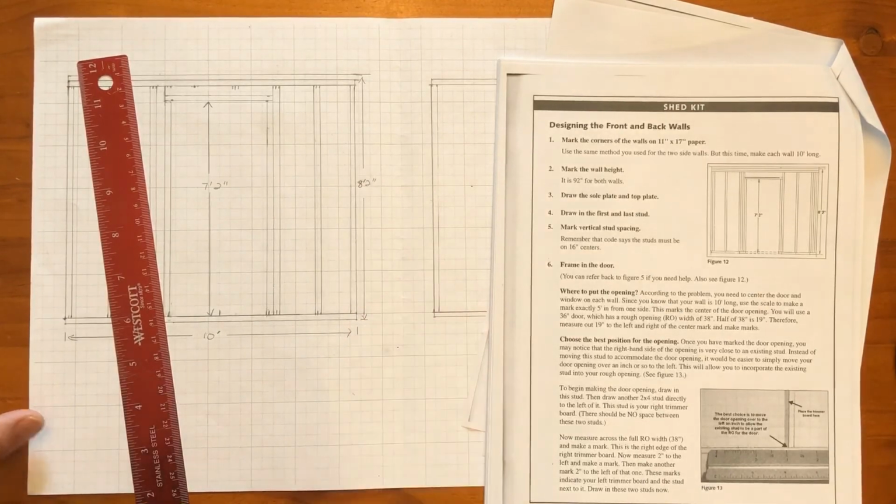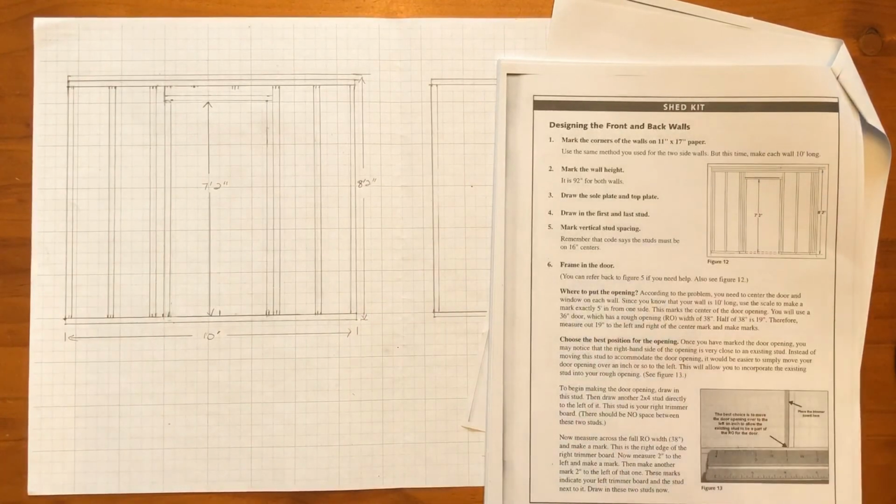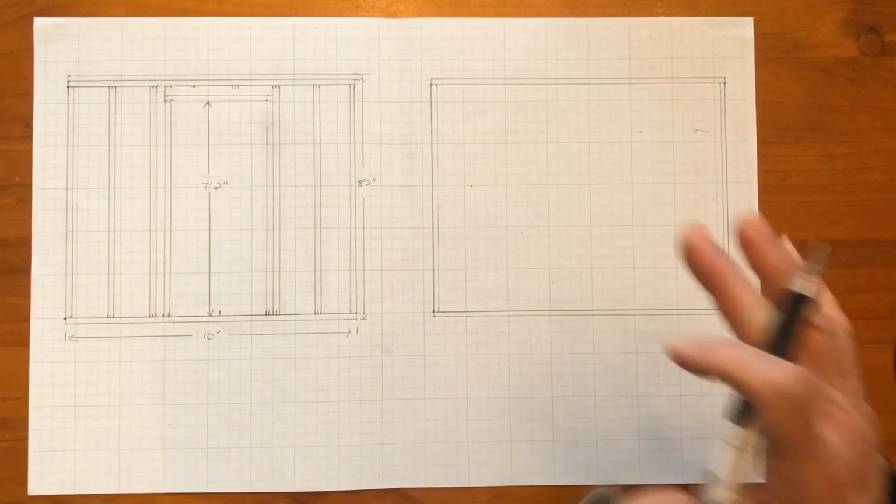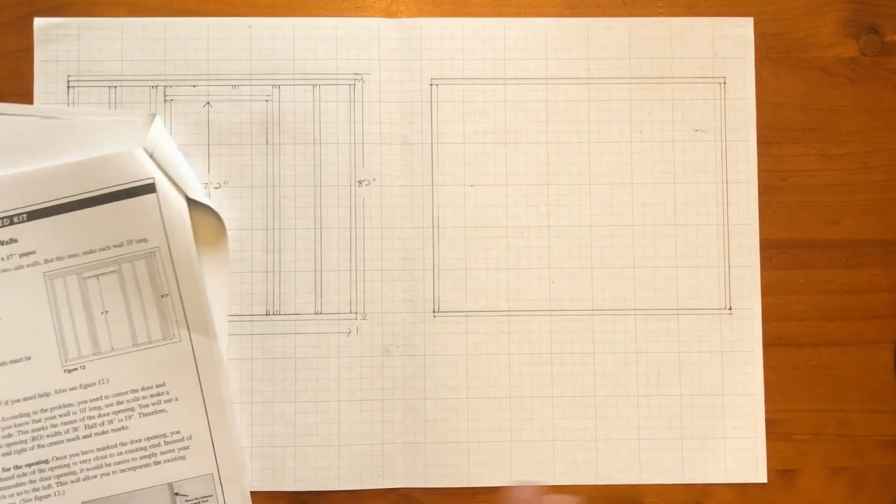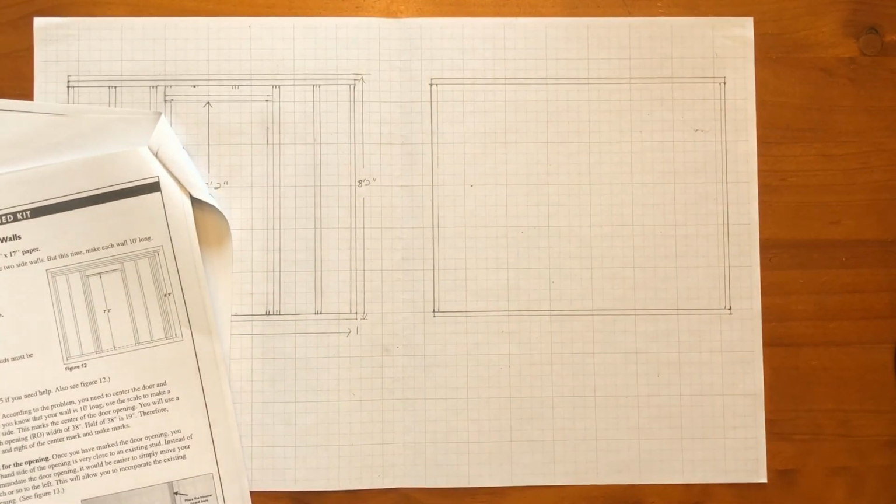Right to there. Okay, so I'm going to stop it there for now, and I'm going to do the side of this with the window next, but I'm going to separate the video, and then my final video will be with the trusses.